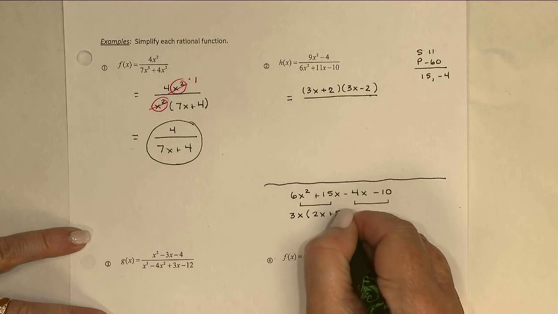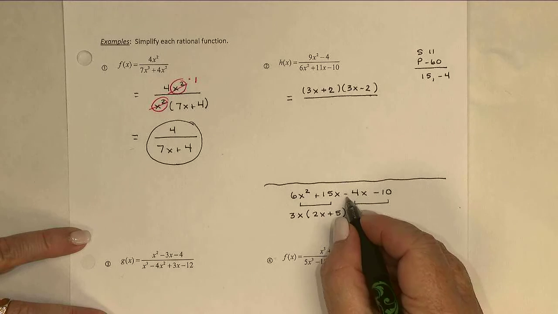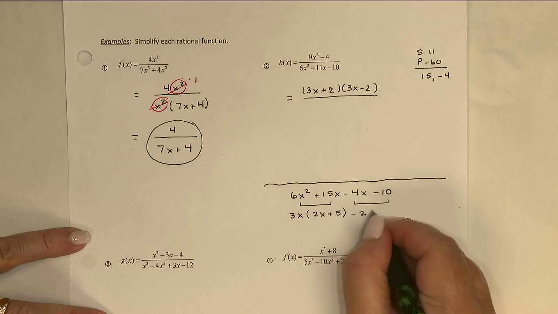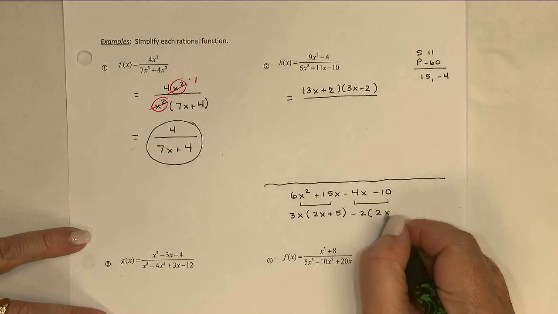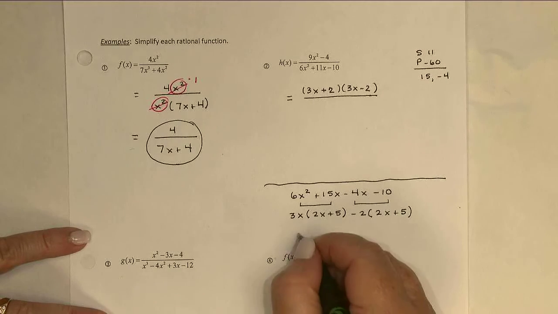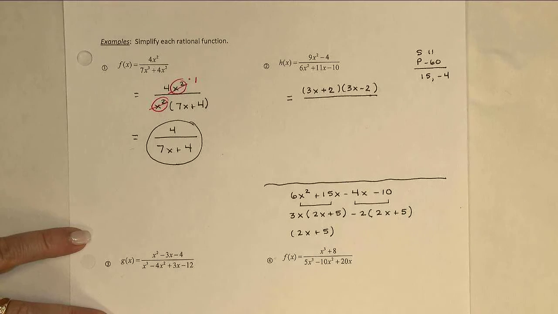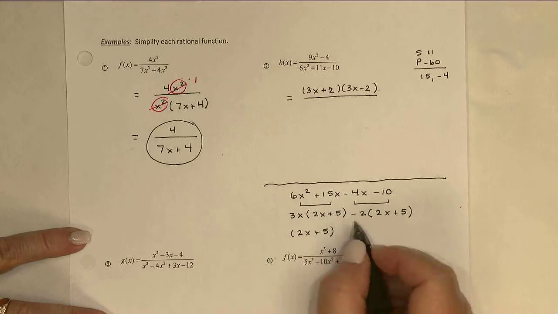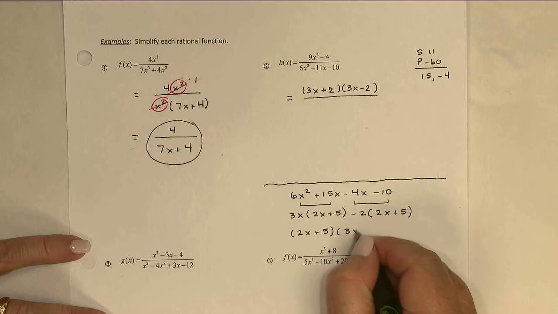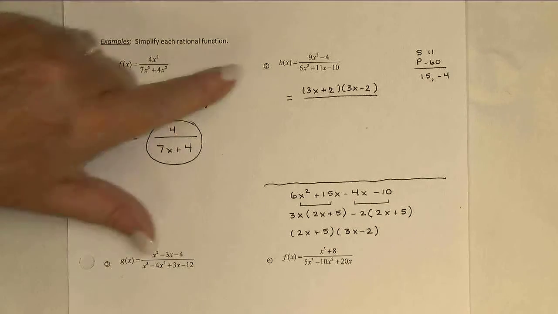Makes that 2x plus 5. And I want to factor out a negative 2 over here. That also gives me 2x plus 5. And so I've got 2x plus 5 as the common binomial. I'll factor that out, leaving 3x minus 2. Okay. So that's going to go into the denominator.